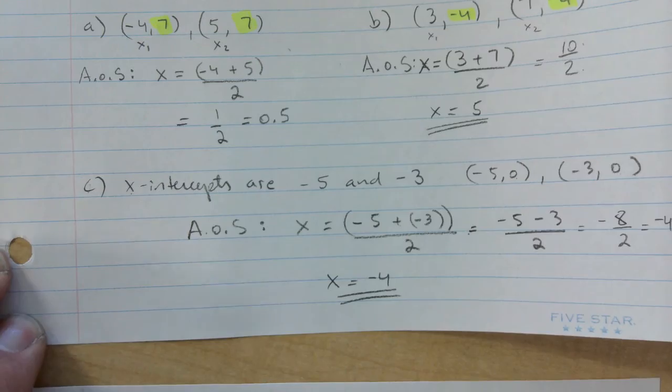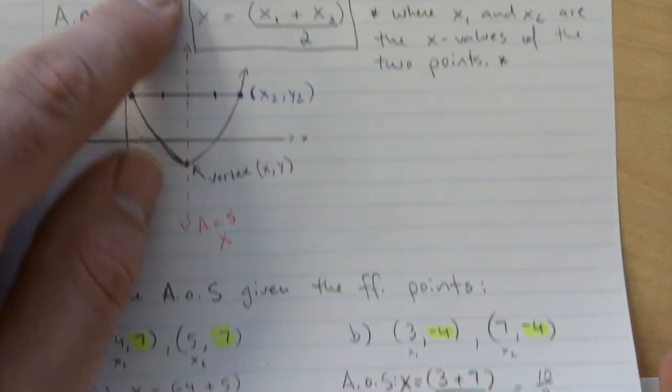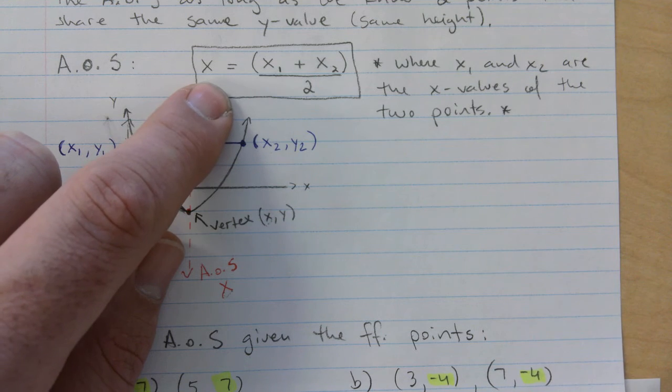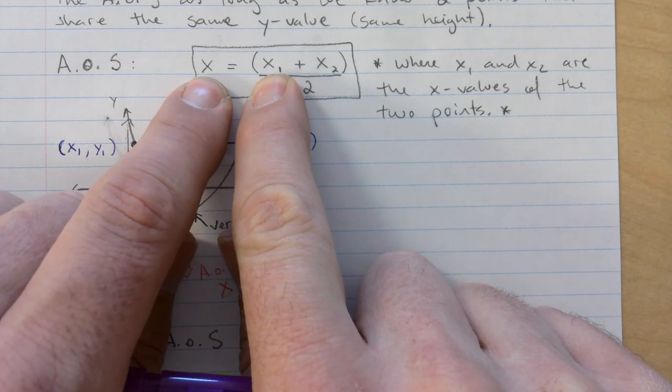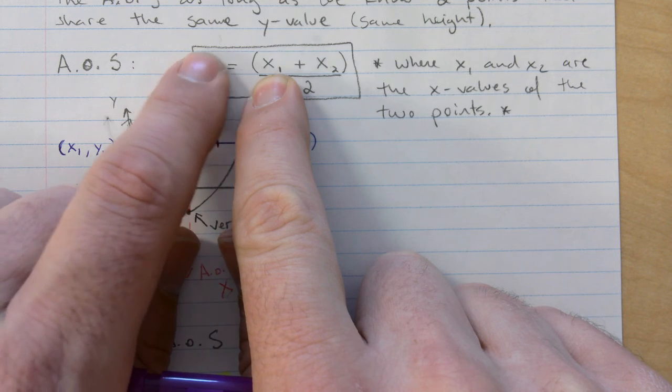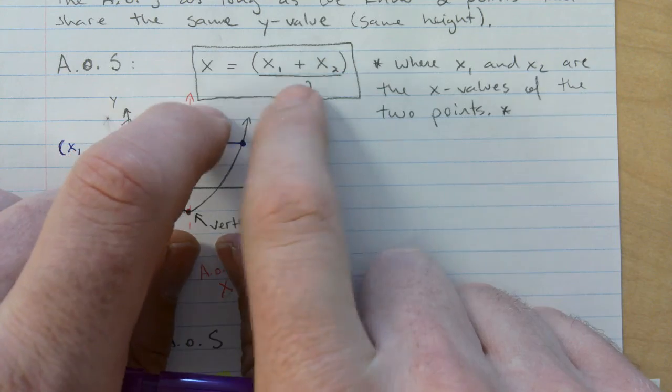We're good. Okay, so that's finding the axis of symmetry. Now we're going to use that formula, and I might give you these two. I might give you the vertex, which gives you this, and one of these, and then you can use this formula to find the missing piece. So let's do that.